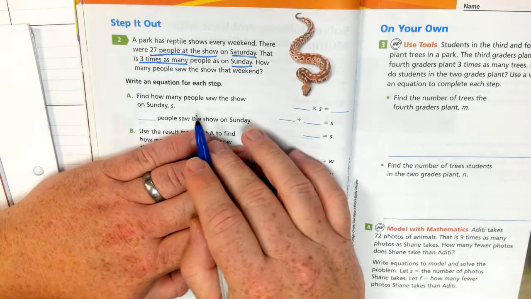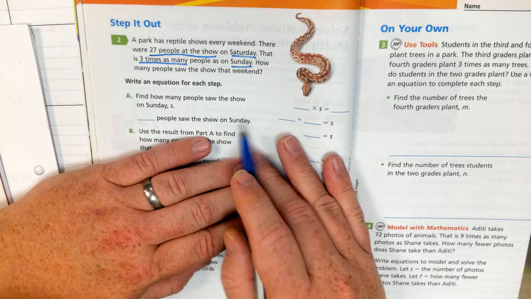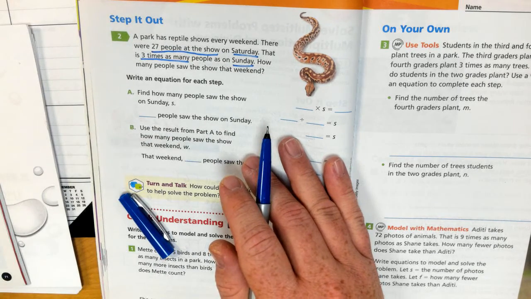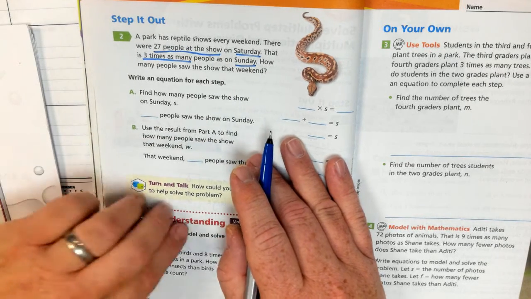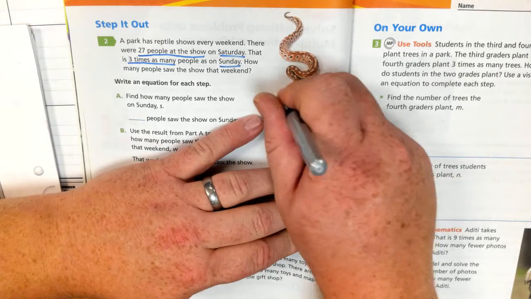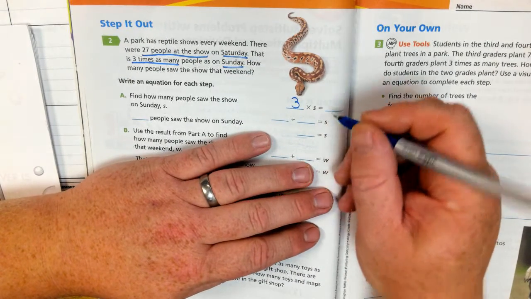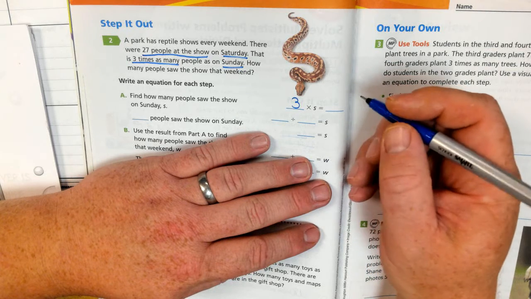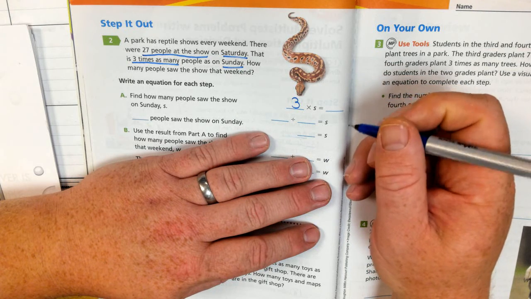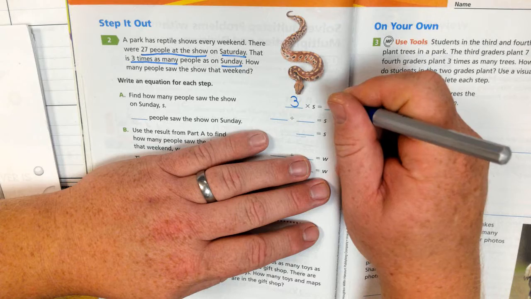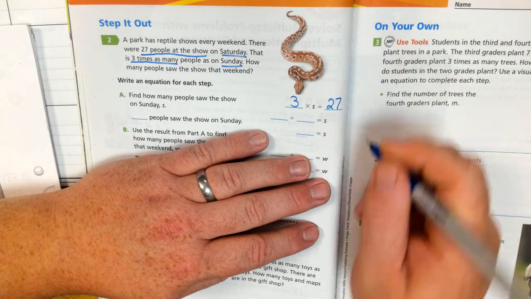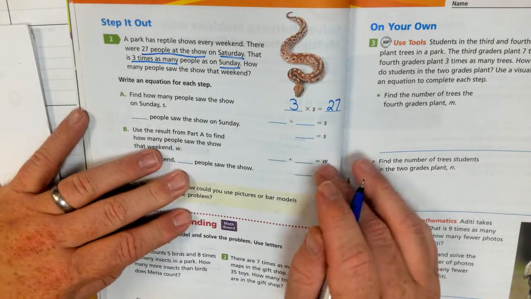So to find out how many people saw the show on Sunday, then we would want to make sure that we are taking the information from the problem. So 3 times S, which is the unknown value, 3 times S for Sunday, and multiply that and get our total for Saturday. Okay?